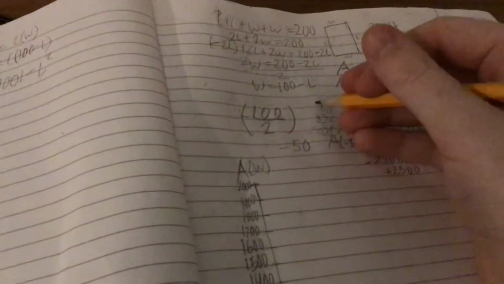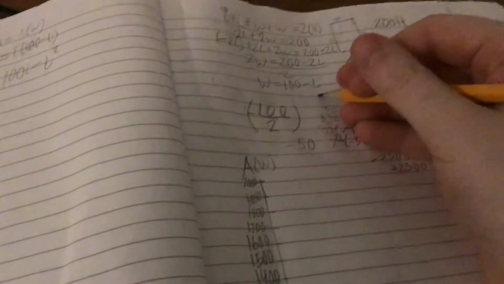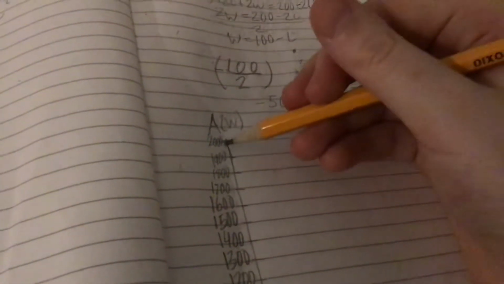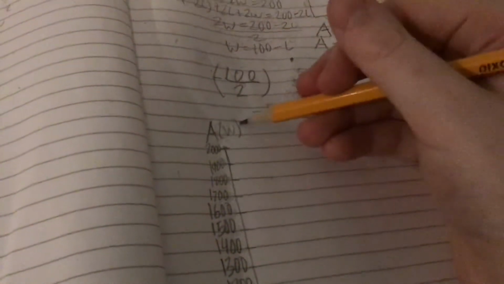And if that's 50, then here's 50. From 50, we go all the way up, even past this, and we go up to 2,500. Let's see. 1, 2, 3, 4, 5. Actually, it's right here. Okay, there we go.